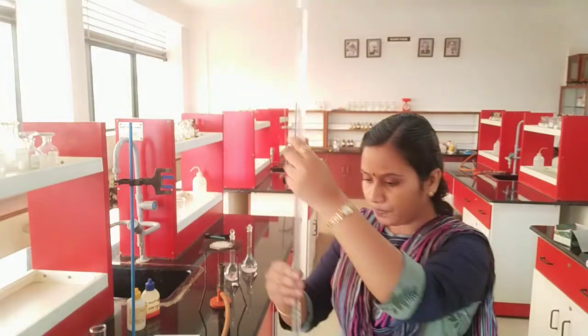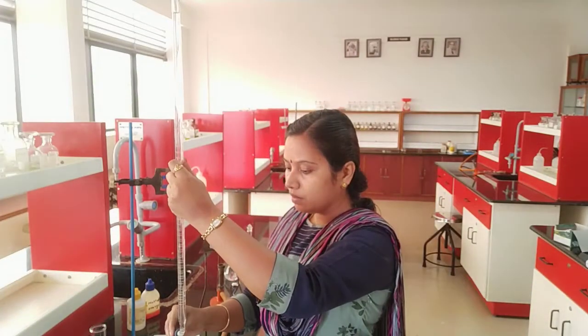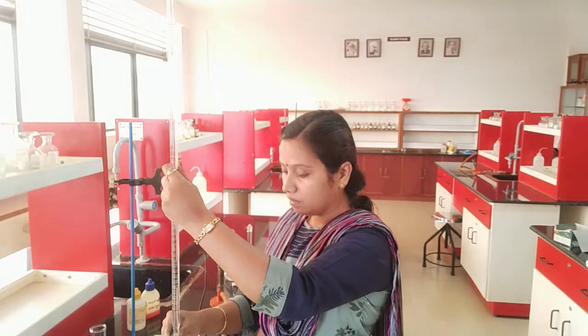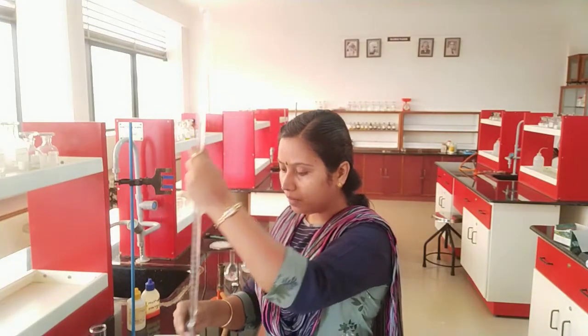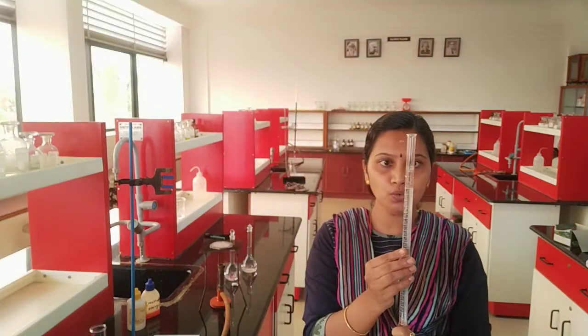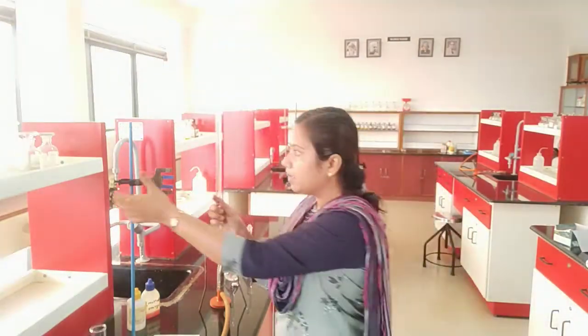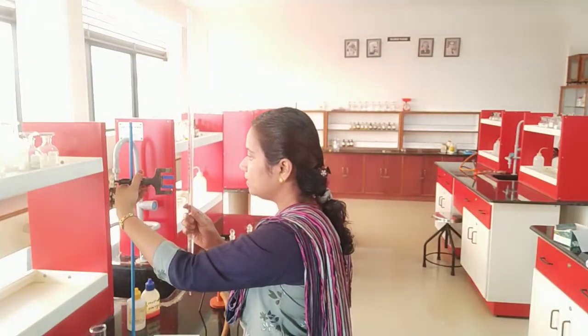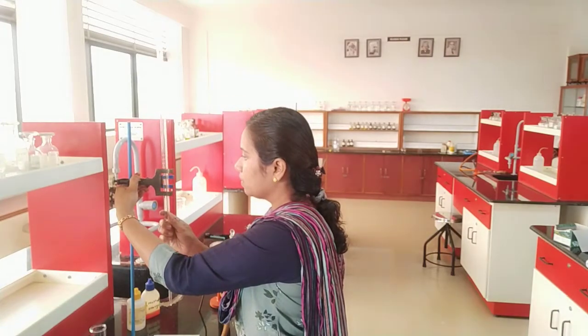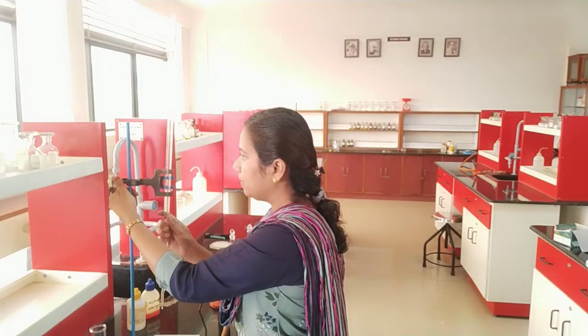I just want to make up the level to 0. So in order to avoid parallax error, I need to view the burette exactly at my same level. So I have filled my burette with oxalic acid. So I have fixed it in the burette clamp.